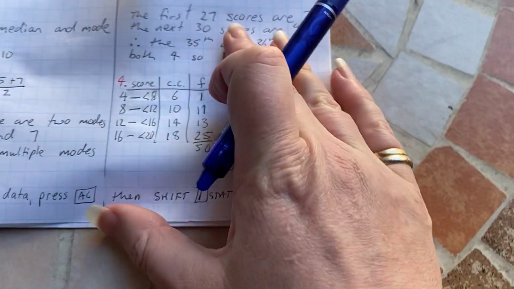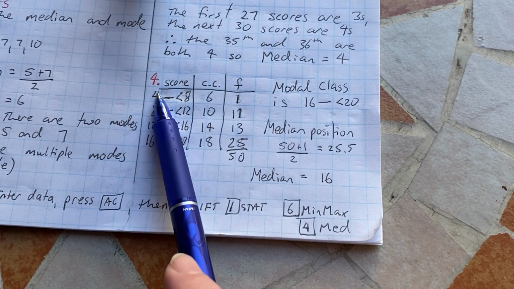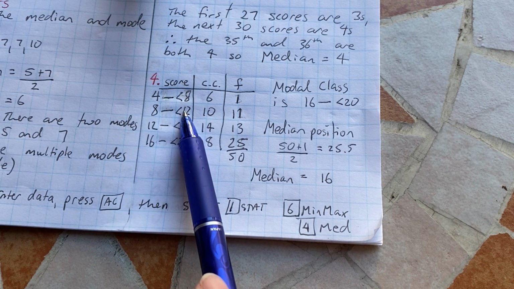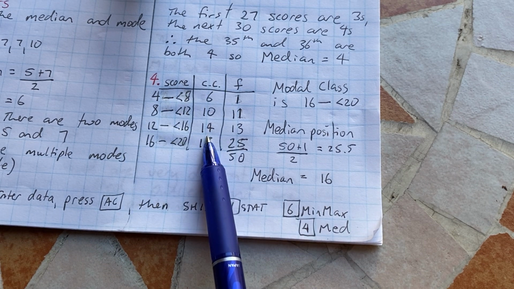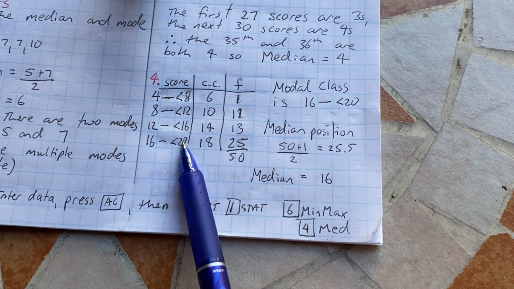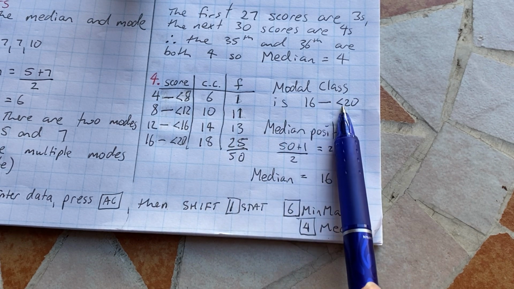If you have grouped data, so here I've done continuous grouped data, so from 4 to just under 8, from 8 to just under 12. Here's our class centres. Okay, our modal class here is 16 to 20 because there are 25 of those. So that's our modal class.